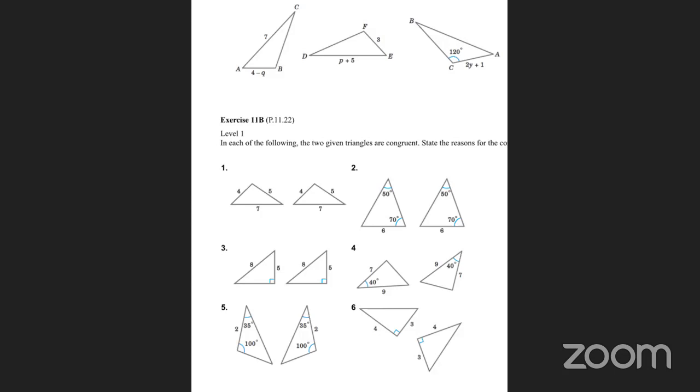And then how about this one? Then we have the length, and then we come to the angle, and then we have the length here. In this case, we have side, angle, and then side, right? SAS. And this angle is called the included angle. Okay, included angle, because this angle is included by two sides. Therefore this is called the included angle.